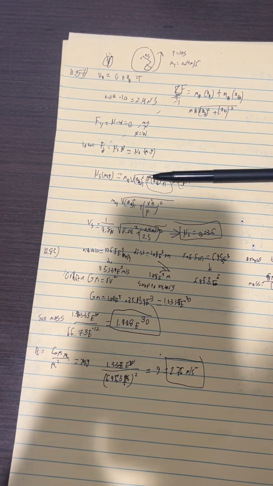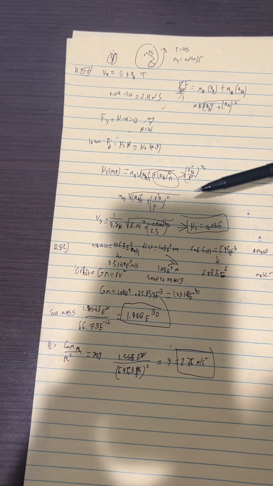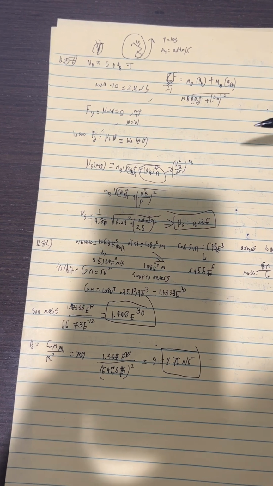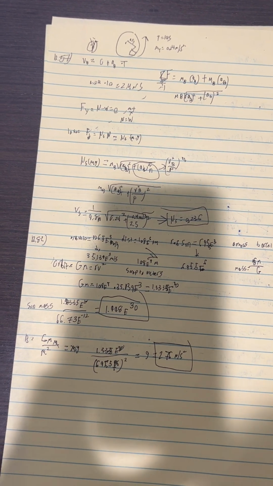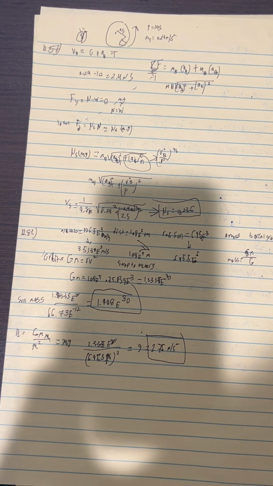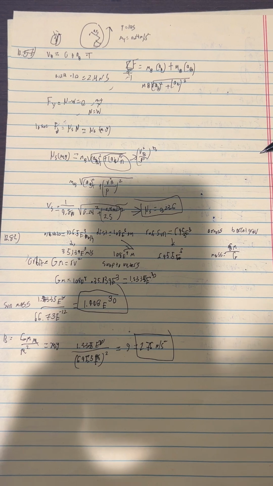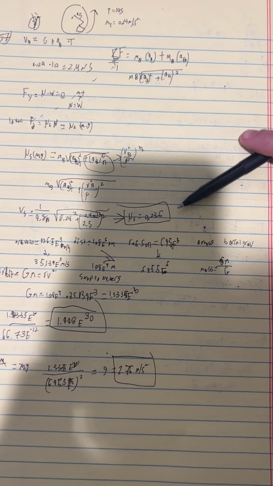to help me find the coefficient of friction, and that is the gravity times the square root of the acceleration and the velocity by the distance away from the center of the turntable circle. And that gave me a final static friction of 0.236.